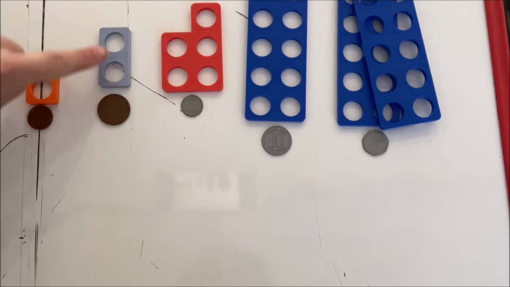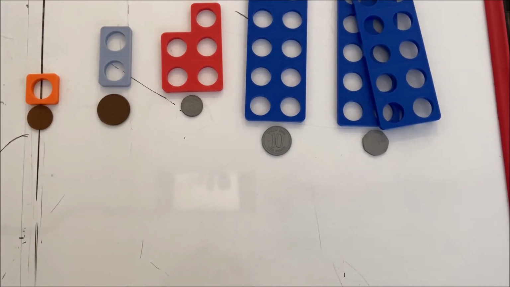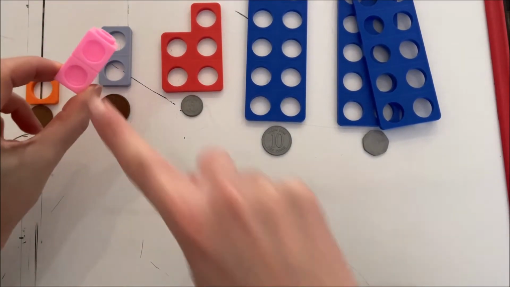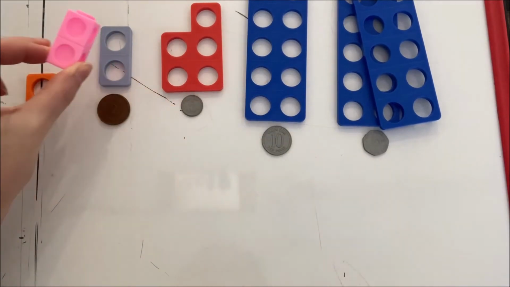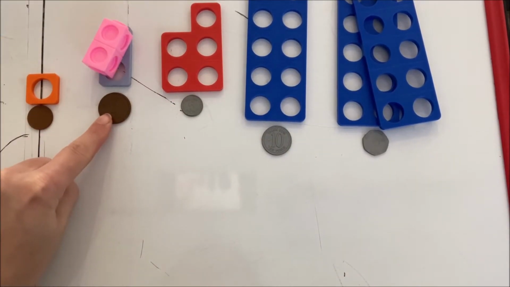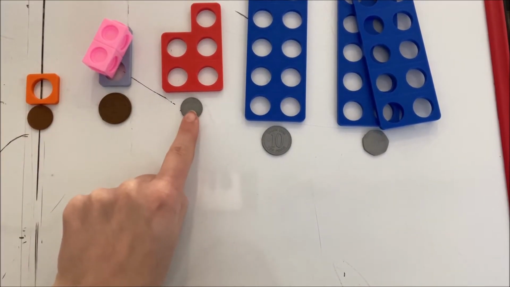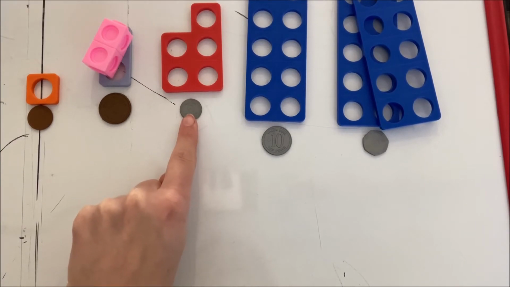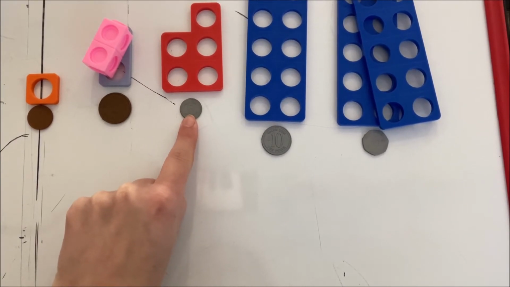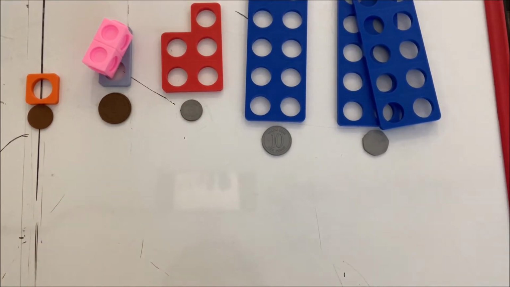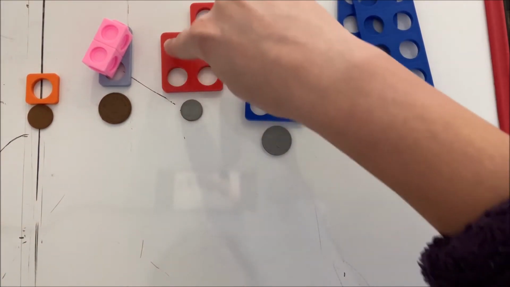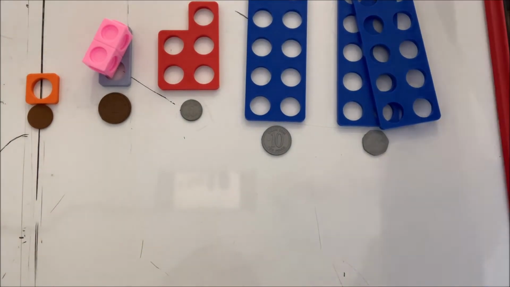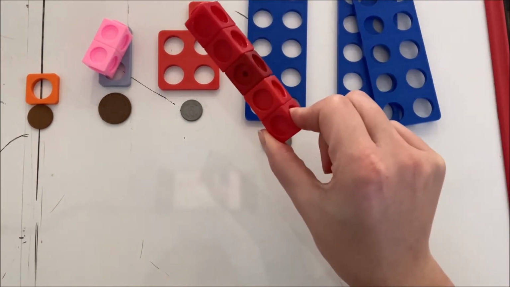I can use my Numicon here, or I can use cubes to show that there's 2 1p's inside a 2p coin. My 5p looks smaller in size, however it's the next biggest coin if we're going in order. A 5p coin has 5 1p's in it, and I can show you that using my cubes as well.